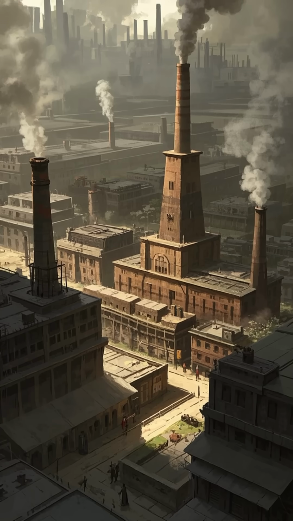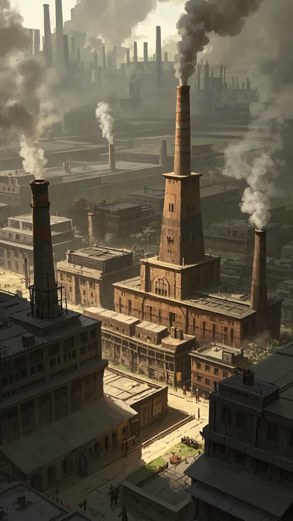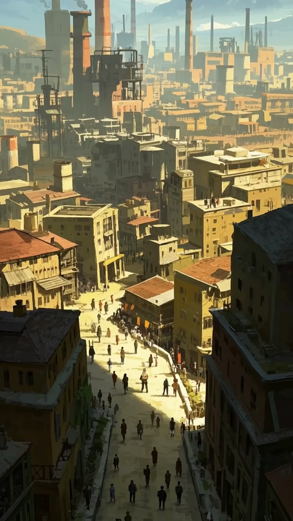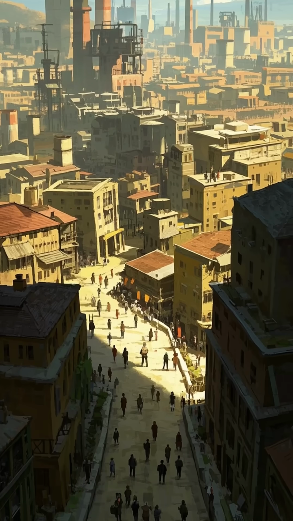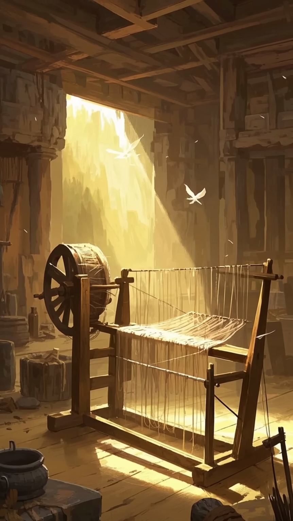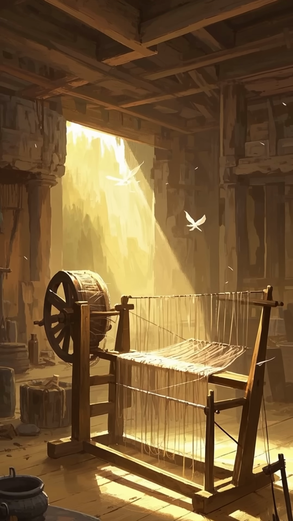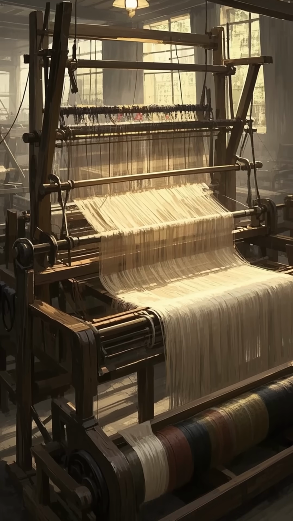All across Britain, textile factories sprung up, each trying to produce textiles faster and cheaper than their competitors. This led to the growth of cities as people flocked to them to take advantage of the new jobs in the textile industry. It also led to the invention of new machines, such as the spinning jenny, which could spin many threads at once, and the power loom, which could weave cloth at incredible speeds.